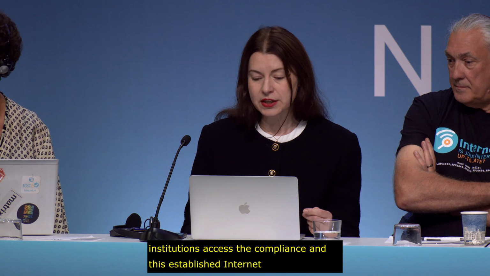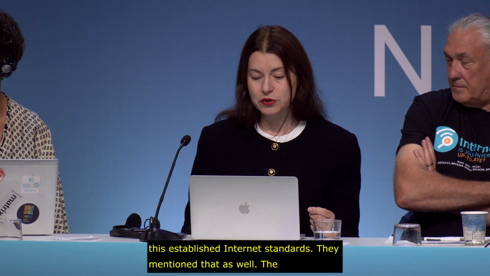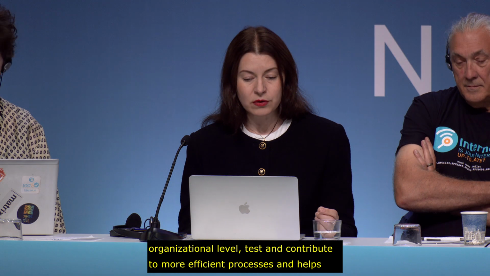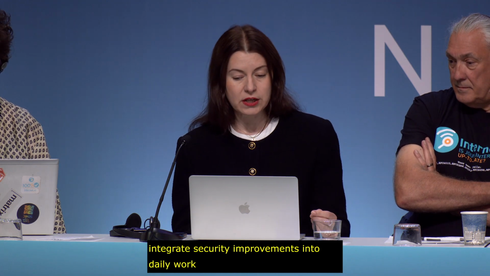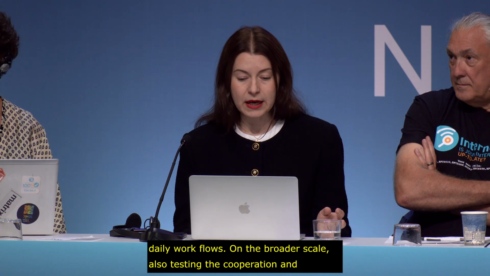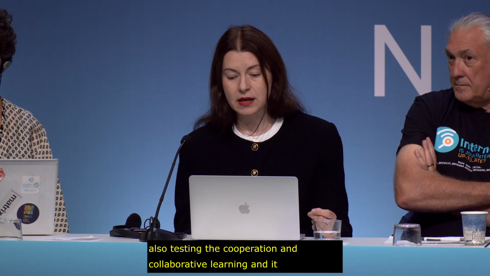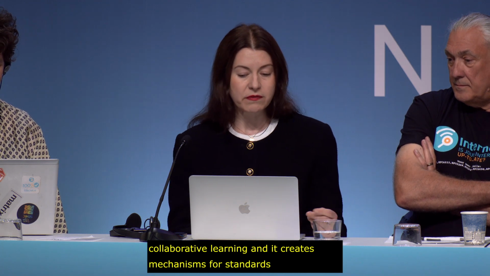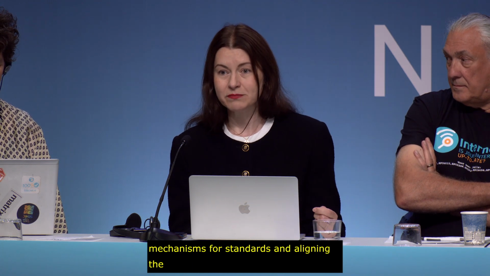And on an organizational level, testing contributes to more efficient processes and helps integrate security improvements into daily workflows. So on a broader scale, testing also fosters cooperation and collaborative learning, and it creates mechanisms for implementing standards and aligning the efforts of public administrators, service providers, and the technical community. Thank you.